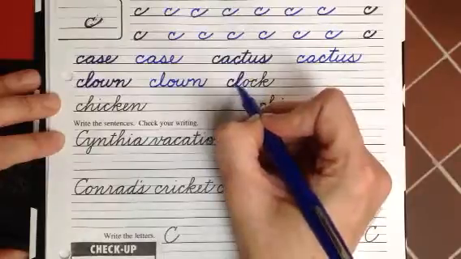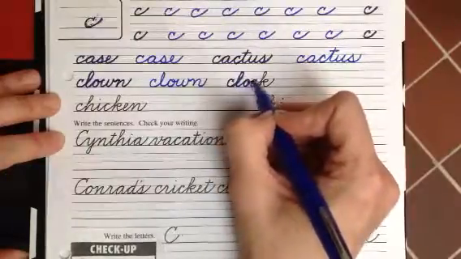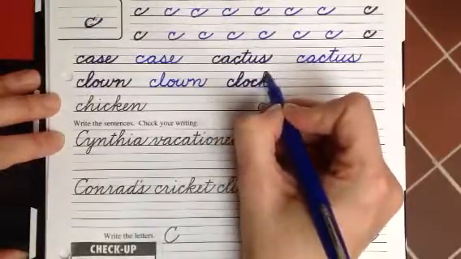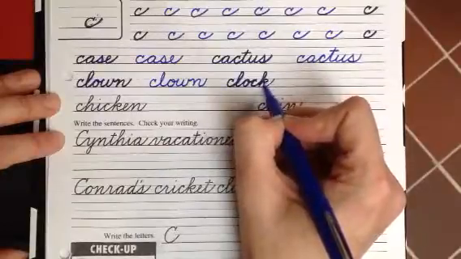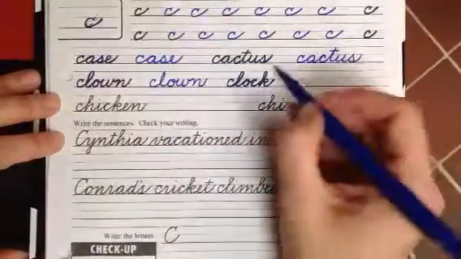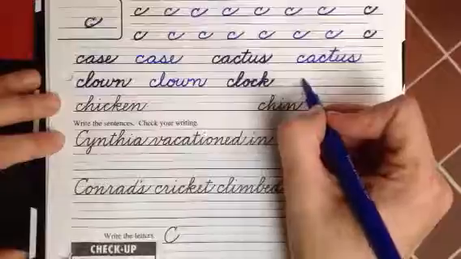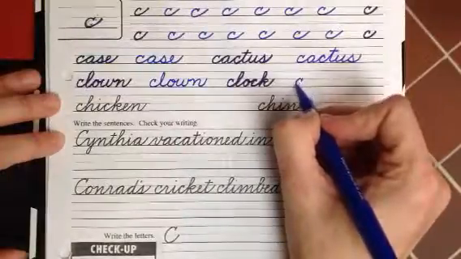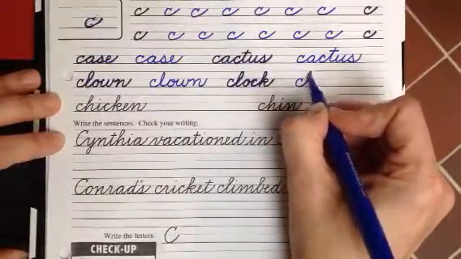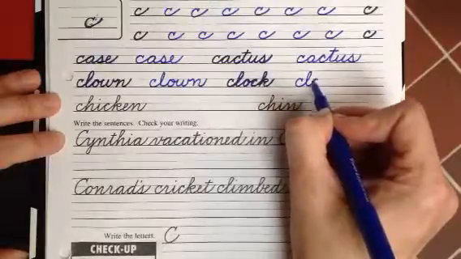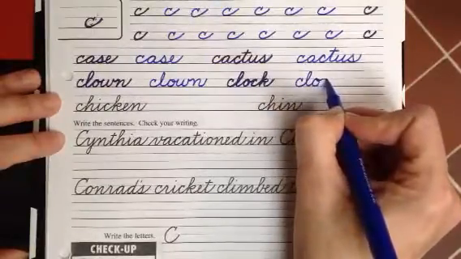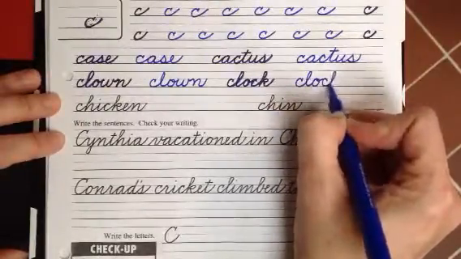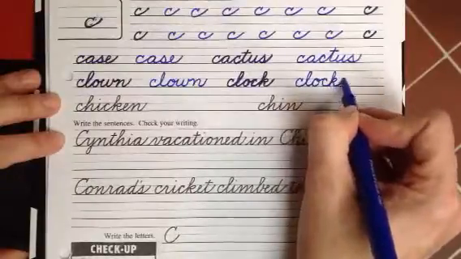K, l, a. Notice both of those letters together make the k sound. All right, so on our own, k, l, ah, k. CK makes that k sound in clock.